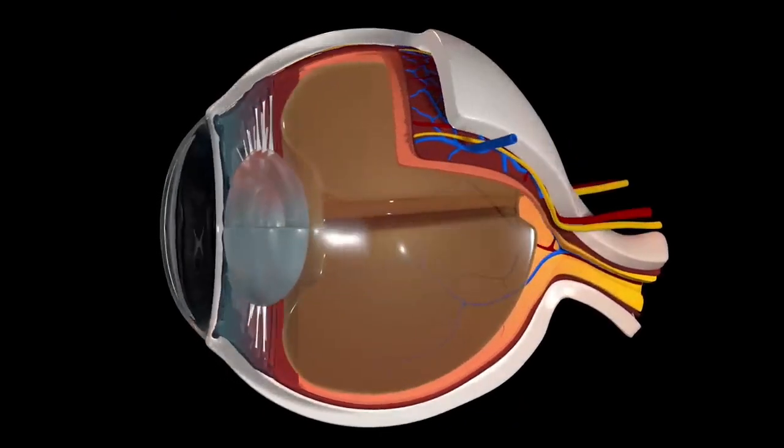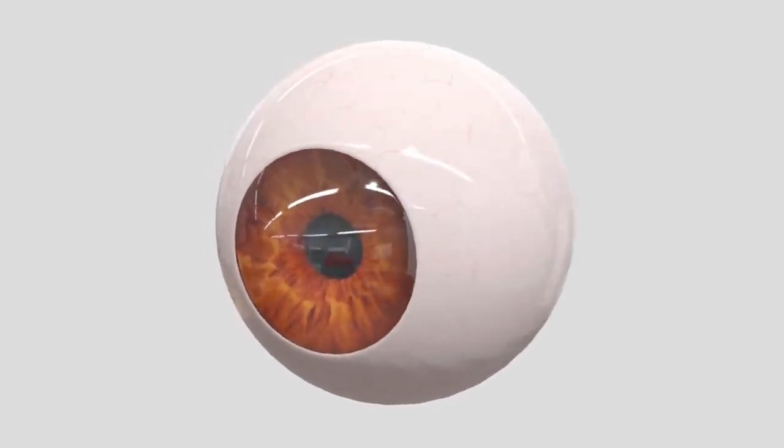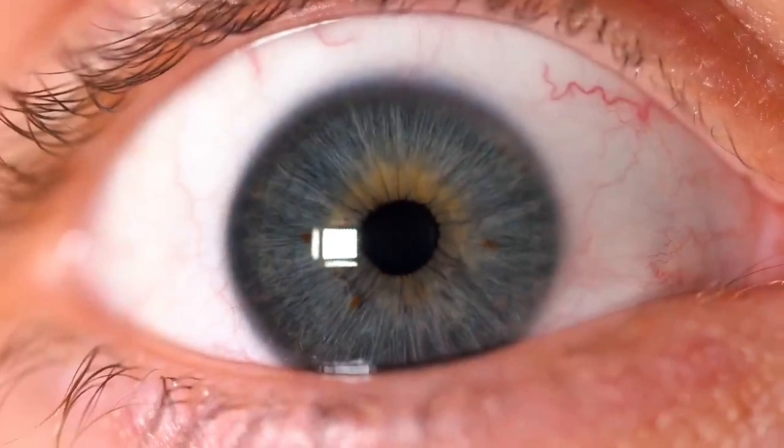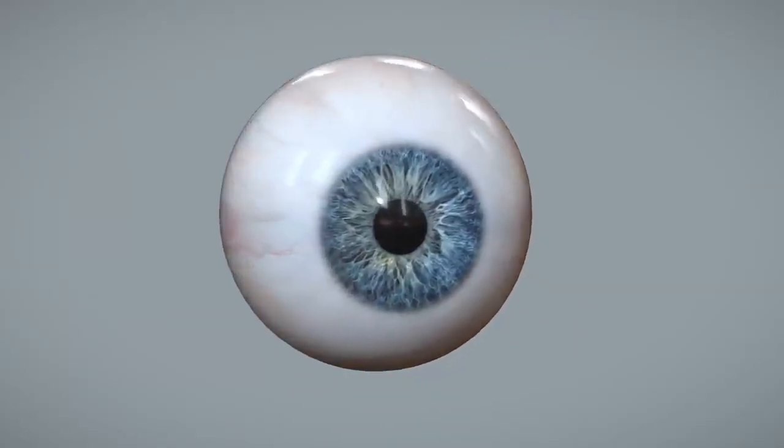Sclera. It is the outer covering. A protective tough white layer called the sclera, white part of the eye. Cornea. The front transparent part of the sclera is called the cornea. Light enters the eye through the cornea.